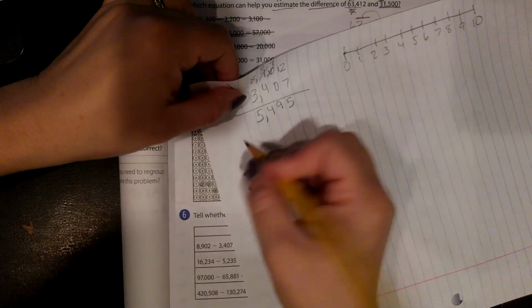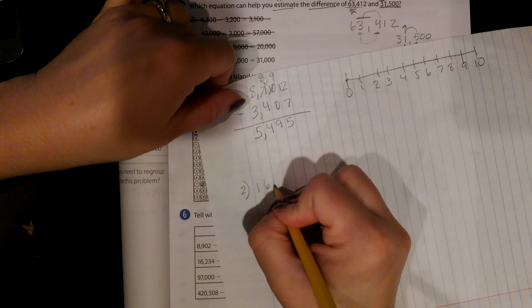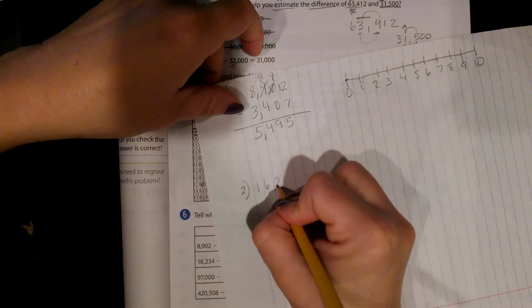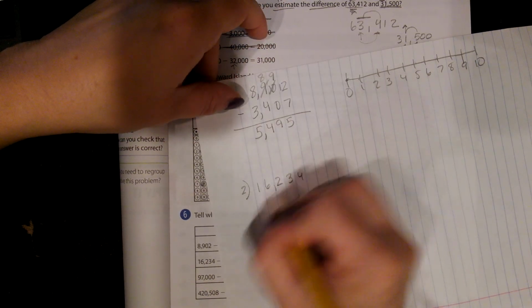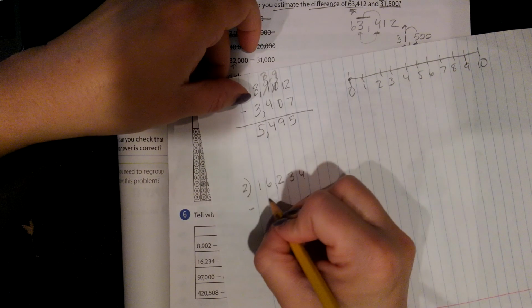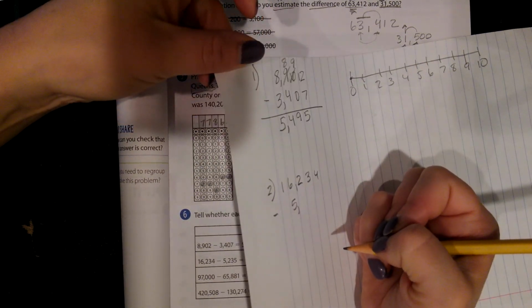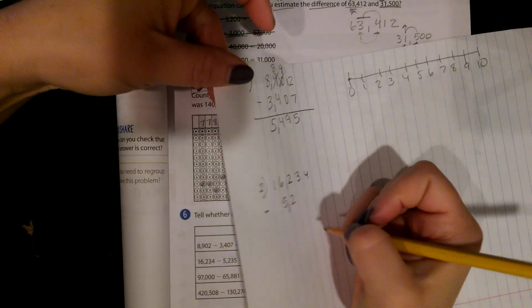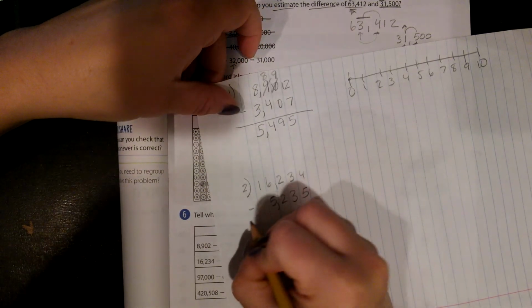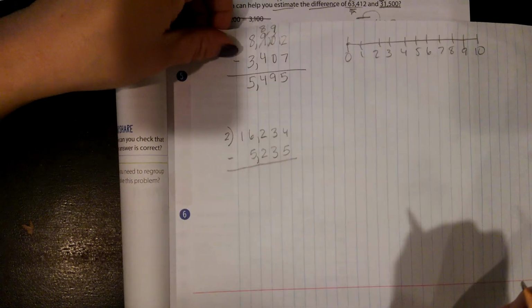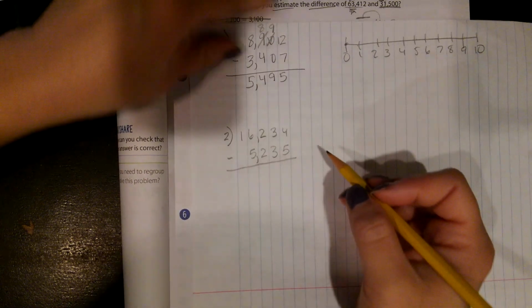Now let's do number 2. Number 2 is 16,234 minus 5,235. Remember, we're going to show our work every time, especially in our quiz.